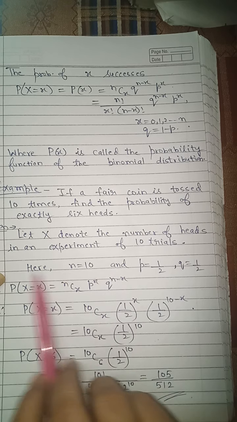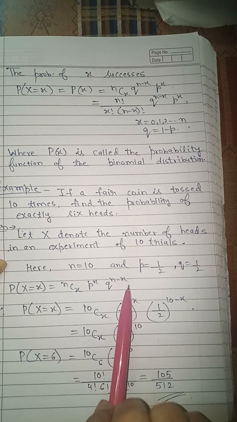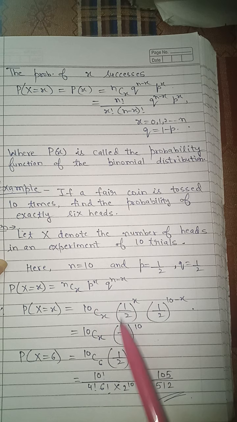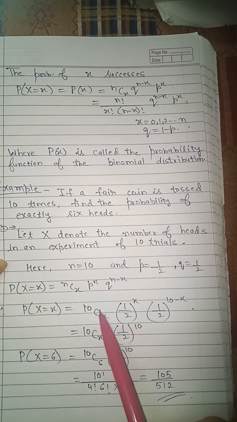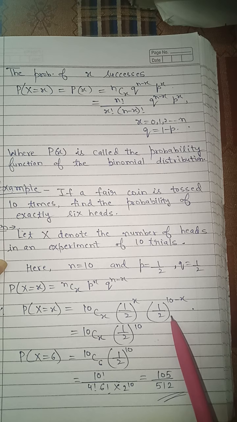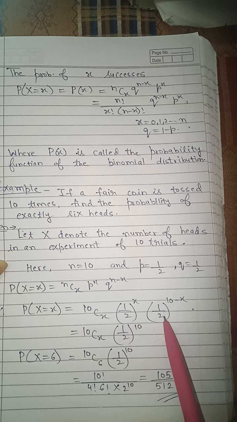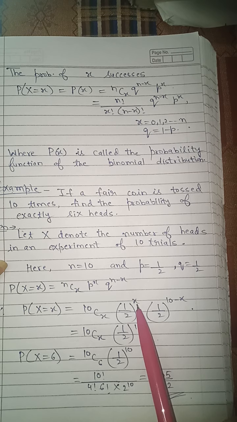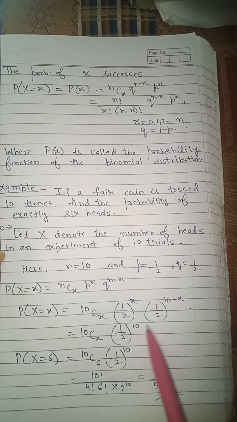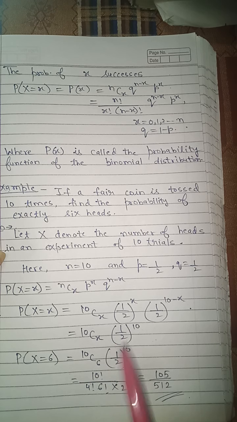So using this formula, I had written over here, nCx p to the power x q to the power n minus x. Substituting the values of n, p and q, I am getting here 10Cx, 1 upon 2 to the power of x and 1 upon 2 to the power of 10 minus x. We know the rule of exponents: when the base is same, powers can be added. After adding x plus 10 minus x, we can see that x and minus x will be cancelled and we'll be left with 1 upon 2 whole to the power of 10, 10Cx.